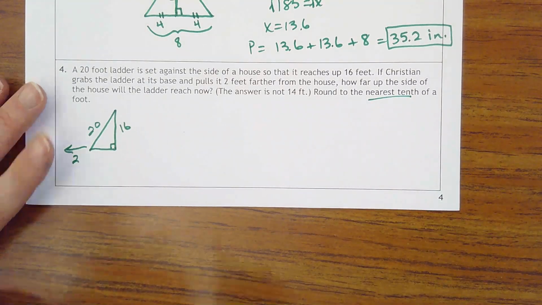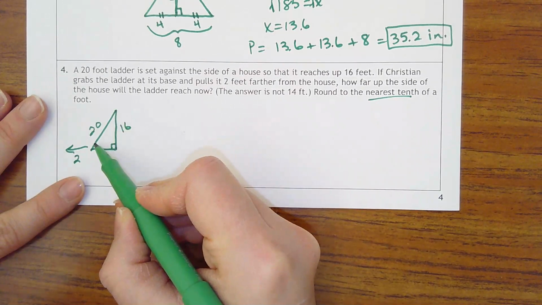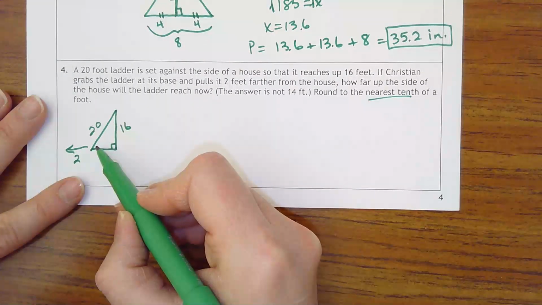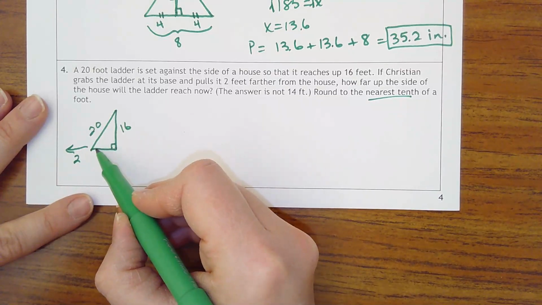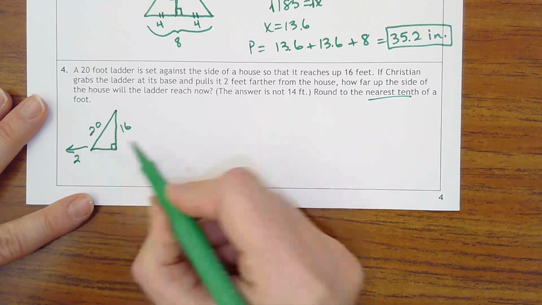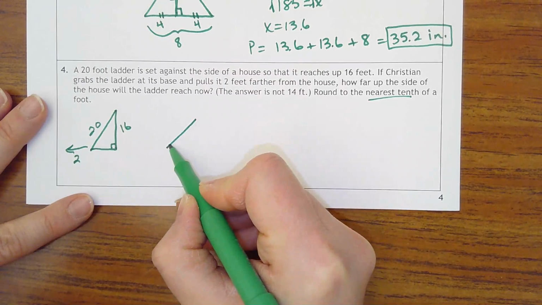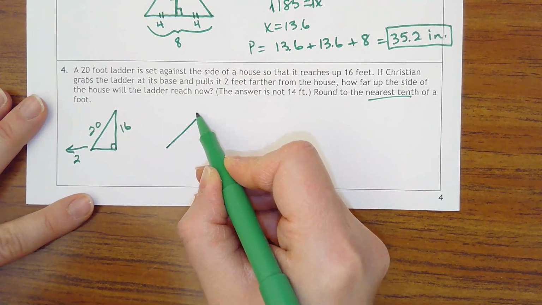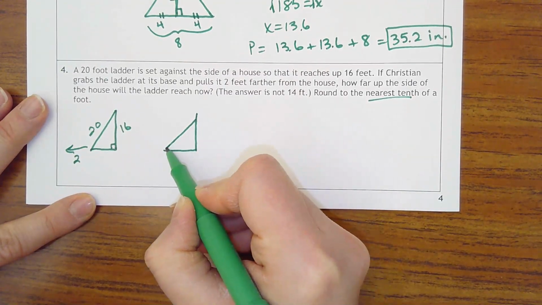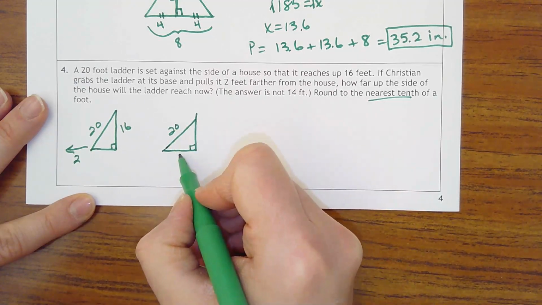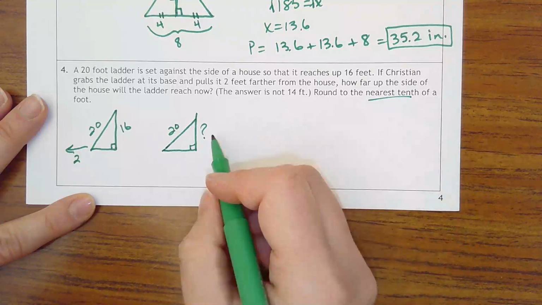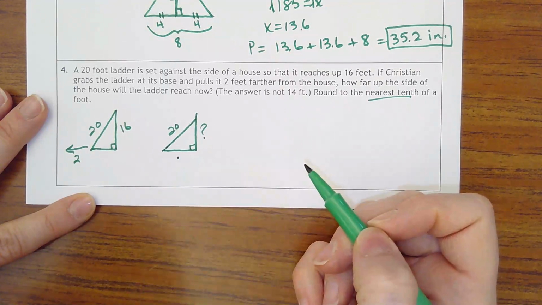So you got to think about what's happening here. The ladder is not changing its length, right? We're not talking about one that's expandable. The ladder is the ladder. It's 20 feet. So what happens if I pull a ladder like this out from the base? Now it's not as steep. So now it's doing something like this, and there's a good animation on Delta Math that'll help you. This stays 20. I need to know this, so I'm going to have to know this distance.